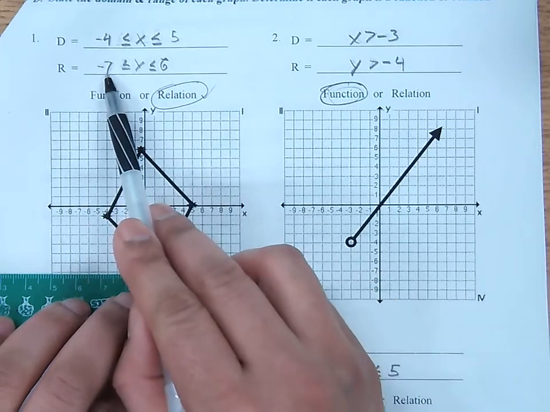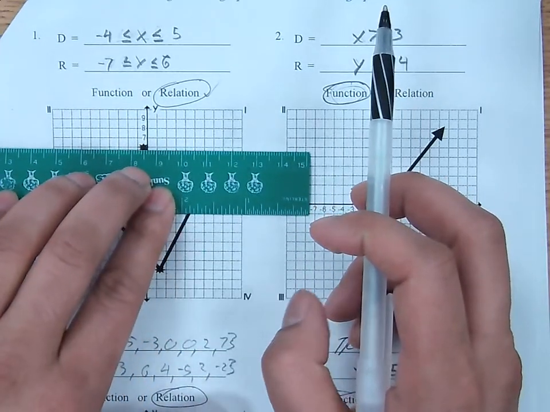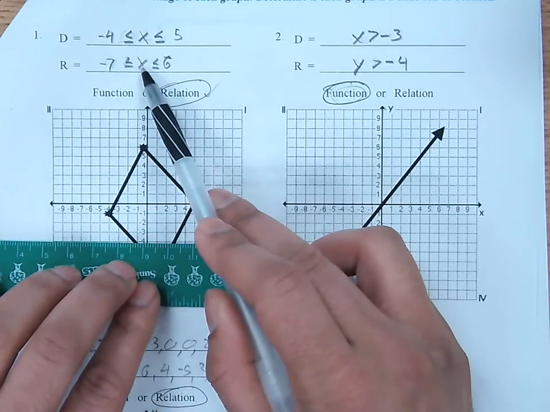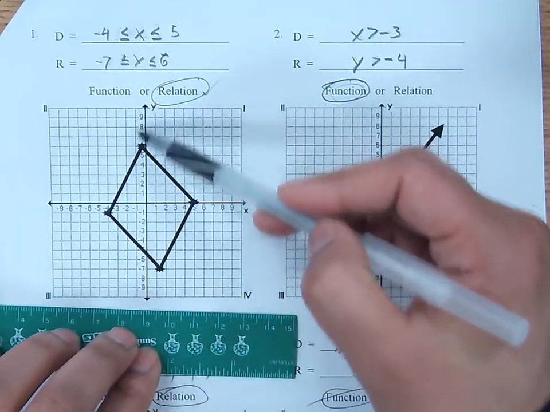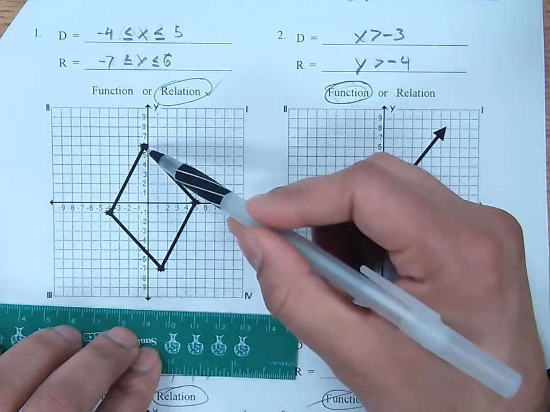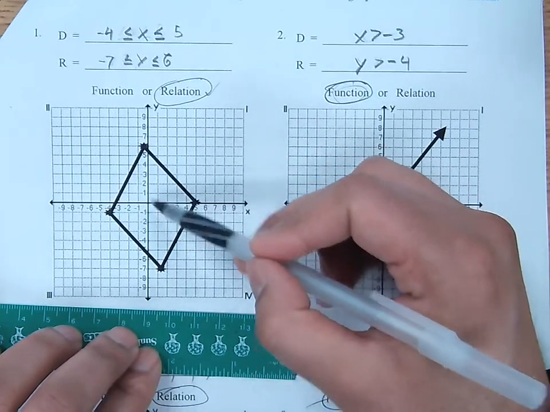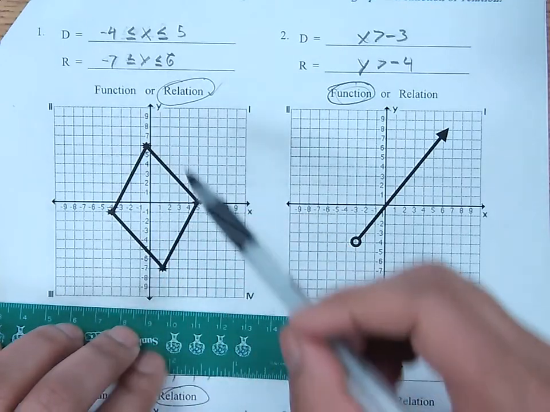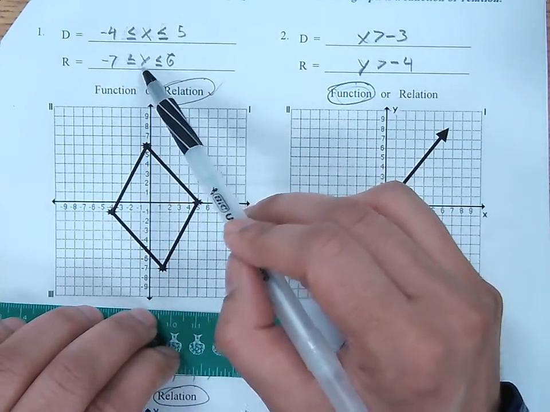So I put the number negative 7 right there, and I go as high up as positive 6 right there. Okay. This time we don't put the letter x in there because we put the y, because y denotes the range. Okay. Again, y is bounded between these two numbers. X is bounded between these two numbers. Okay. Well, now we've got the domain, we've got the range.